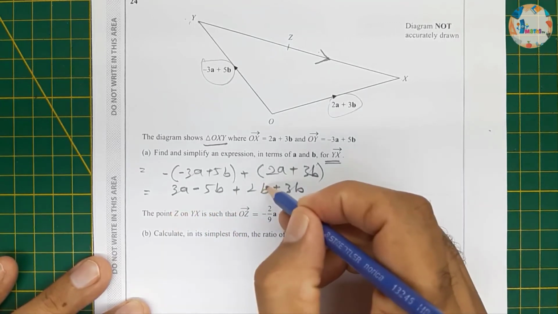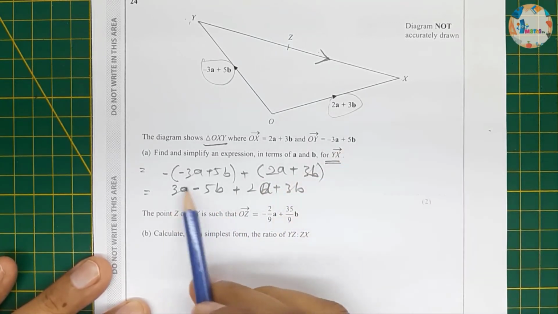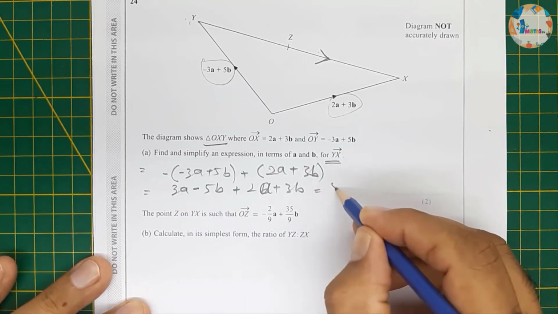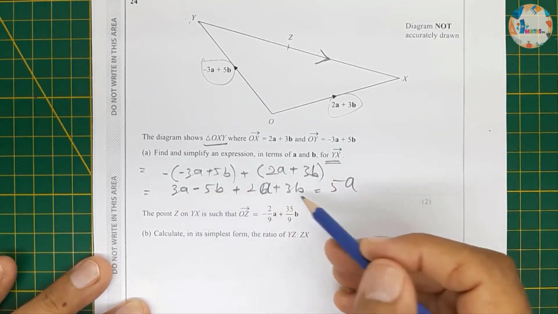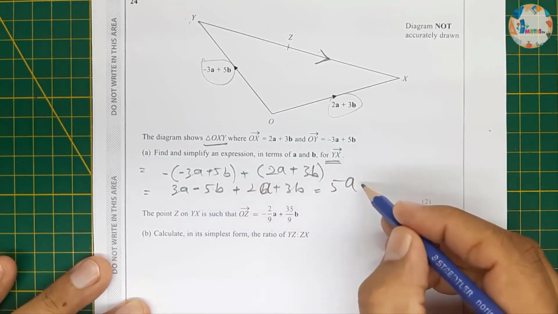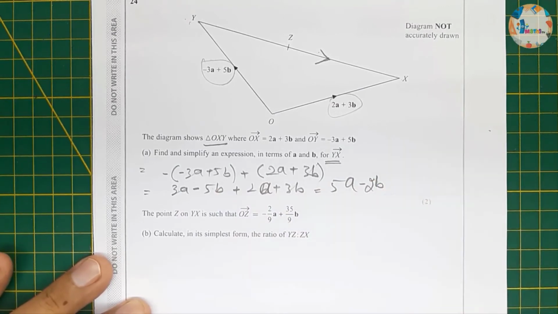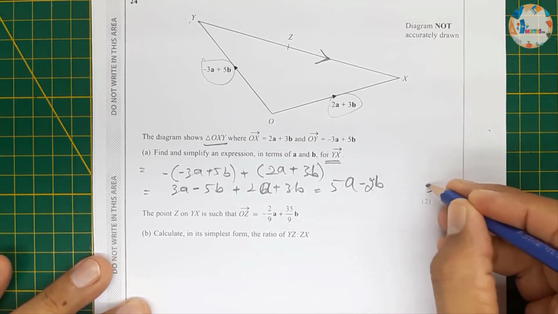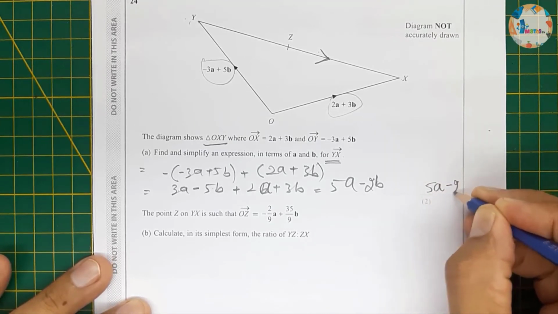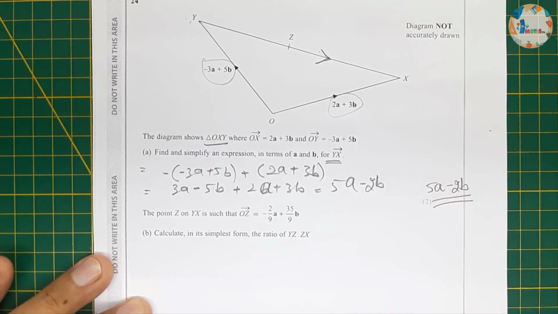I'm sorry, 2a here. So 3a and 2a will be equal to 5a, and minus 5b and 3b, so minus 2b. This will be our answer. We can write the answer over here, 5a minus 2b. This will be our final answer.